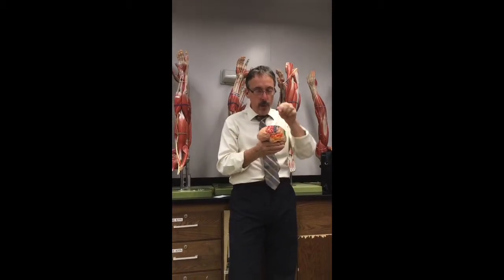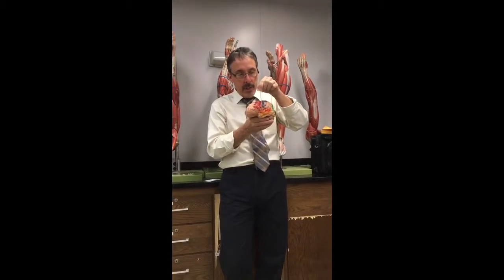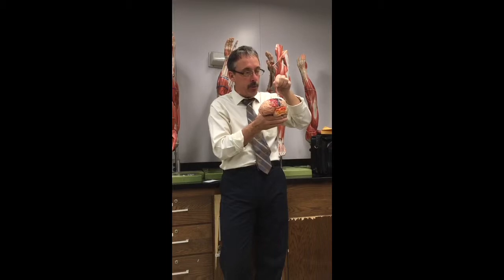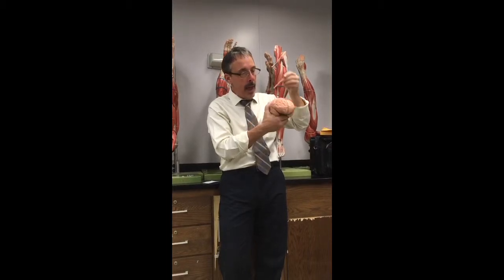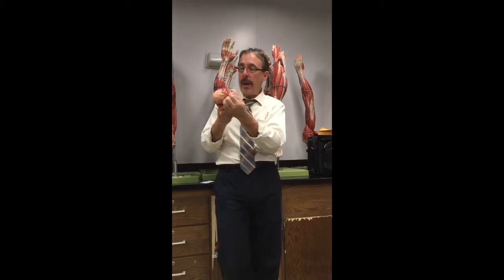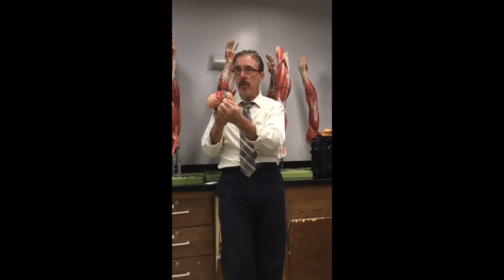There is a groove that comes up the side of the brain here between the frontal lobe and the parietal lobe. See this groove right here? It comes up over this way and then it goes down on the other side. So it's pretty much in the middle of the brain. So they decided to call this sulcus the central sulcus. I need you to know that one.